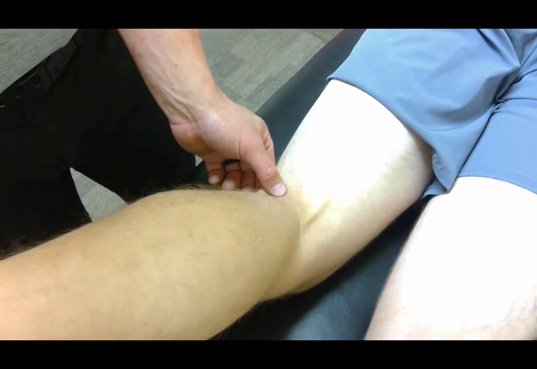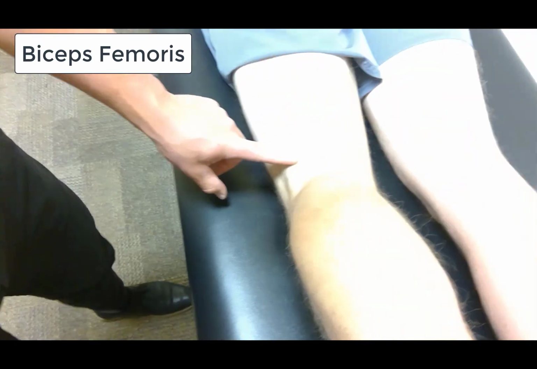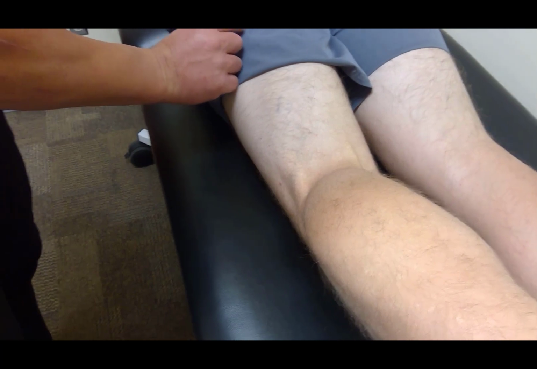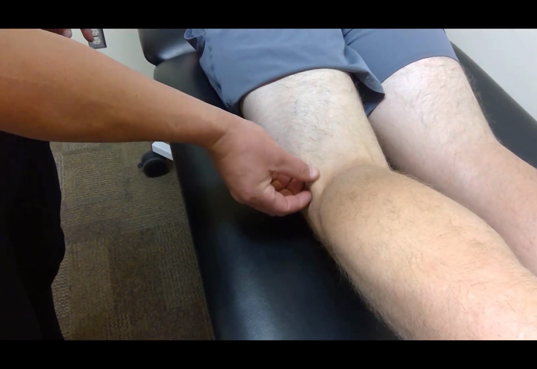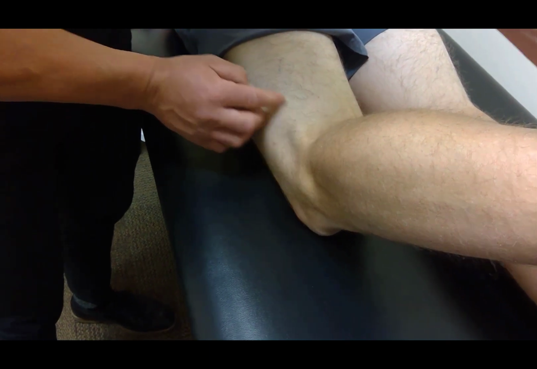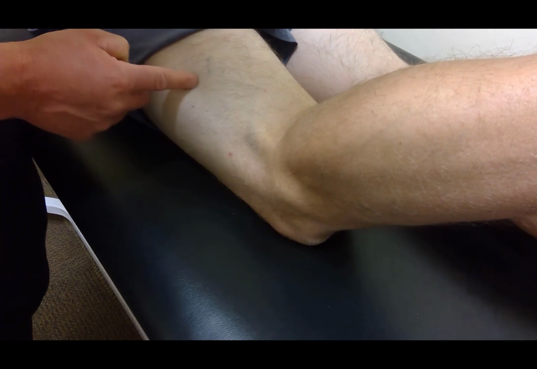And then lastly, we have the biceps femoris. It has both a long and a short head, but we're going to palpate the long head here. It's a very broad and thick tendon that runs all the way down the back of the thigh and crosses the knee joint and inserts right at the fibular head. So you can see that tendon heading toward the fibular head right there.